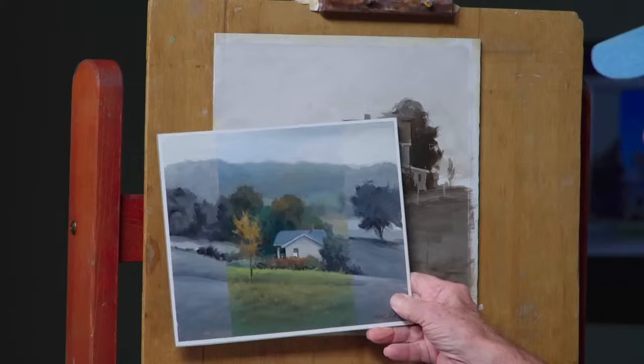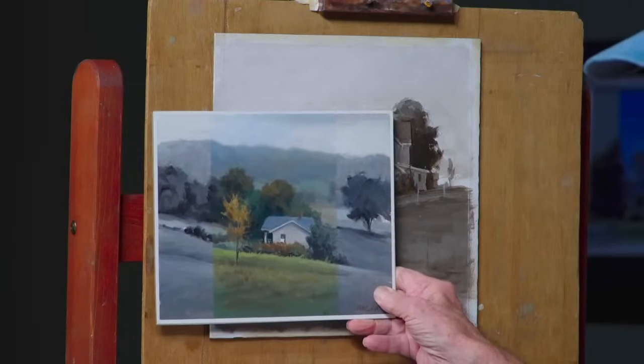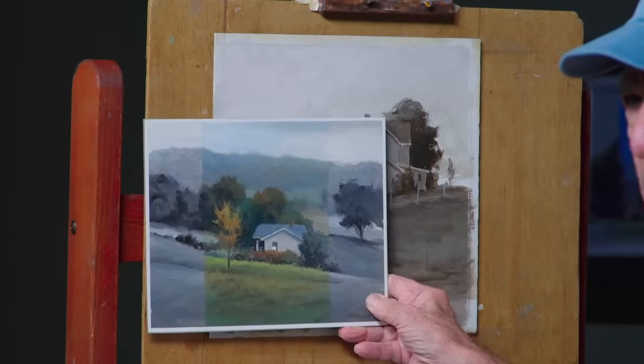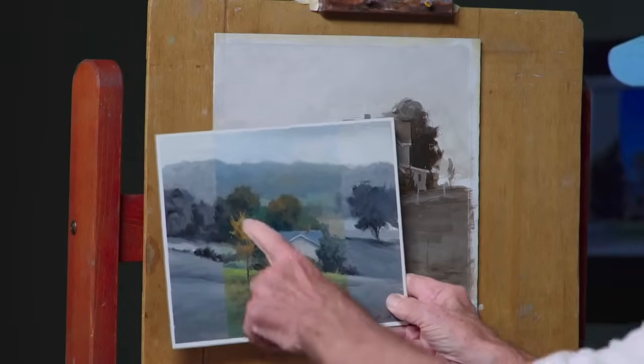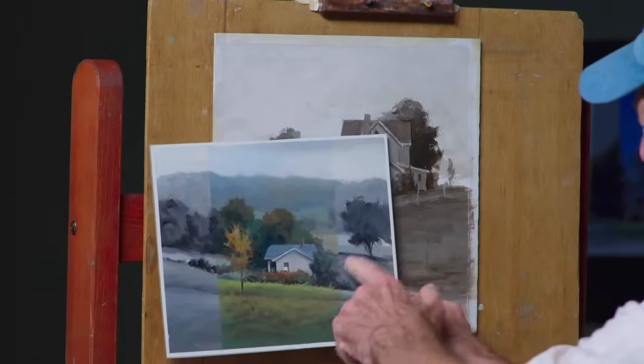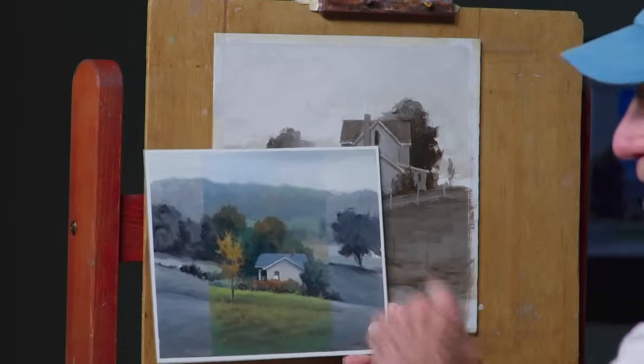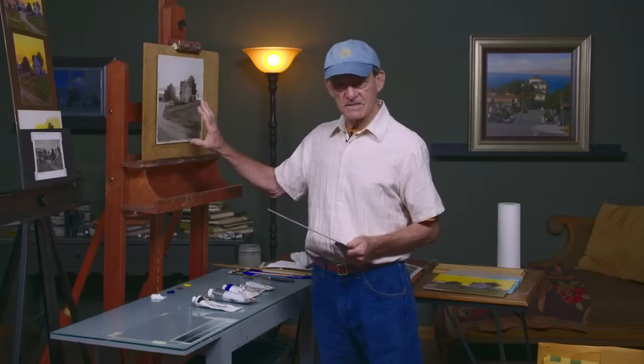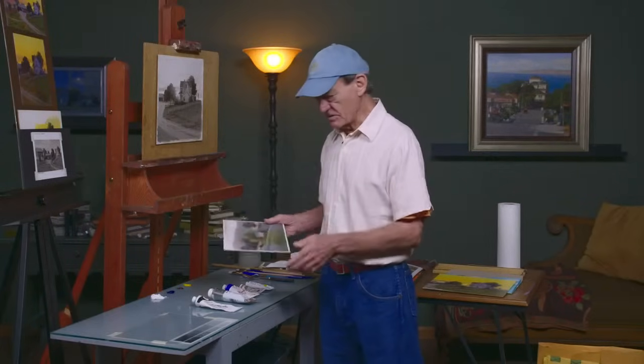So I take this one off just to demonstrate the fact that what I try to do next is to match the values that have already been created. And you can see how close these values are when I went in with the color. And I'm going to do the same here. And you'll just see this painting start to come alive. And like I said before, the value sets the mood, the color elevates it. It brings it up. It increases the mood.